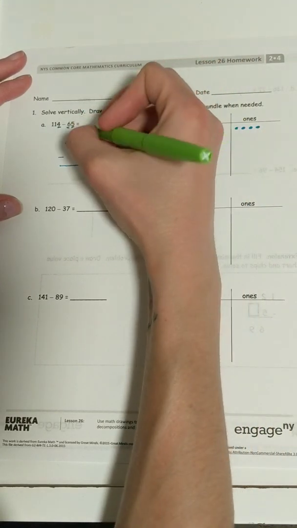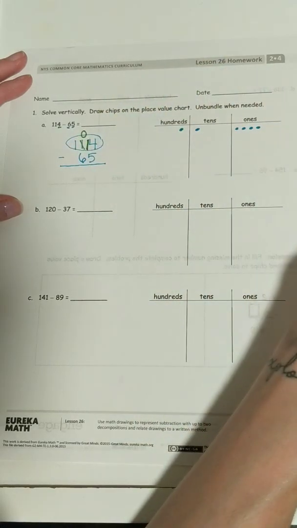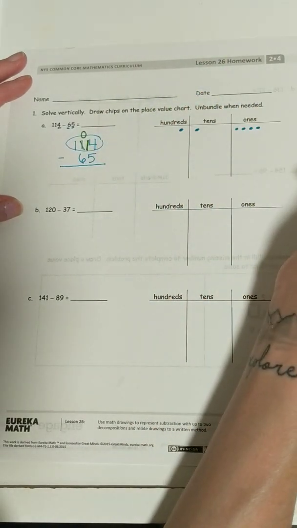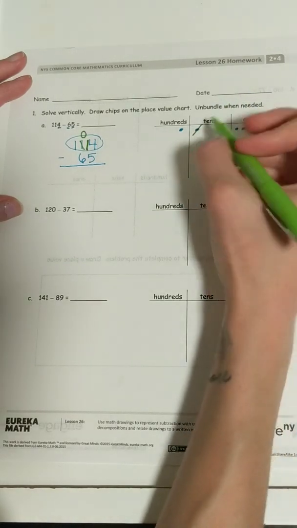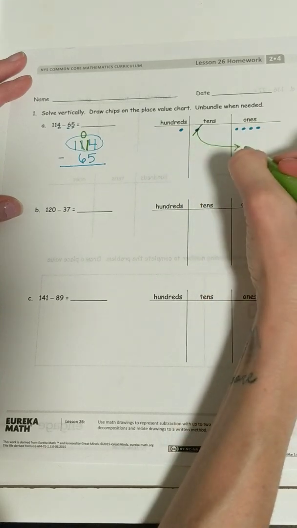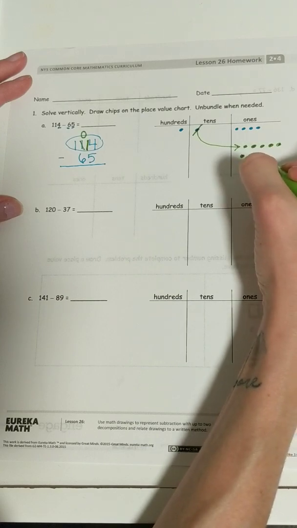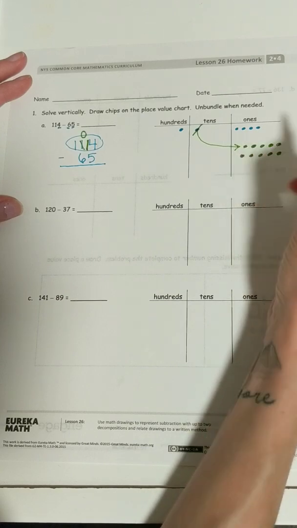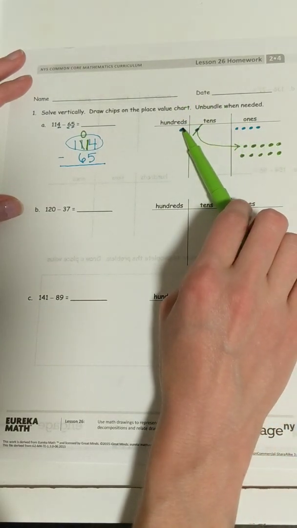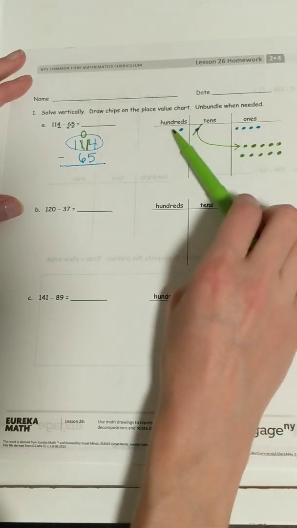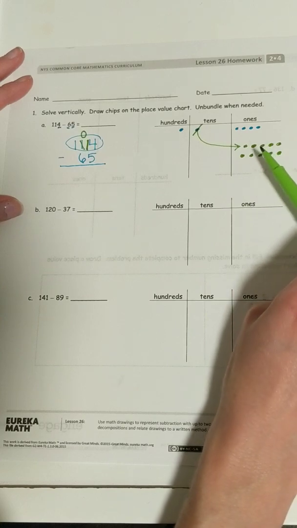So I crossed out that 110. I'm going to take it and put it into my ones place. All right. So let's do that over here as well. I don't have enough, so I'm going to take that 10, unbundle it, and turn it into 10 ones. That's what I need. There you go. That's a fair trade. So what I see is that I still have 114. I just moved it around. This is 100. This is 10 and 4 more. That's still 114. I didn't subtract at all. I just unbundled, regrouped, or traded.